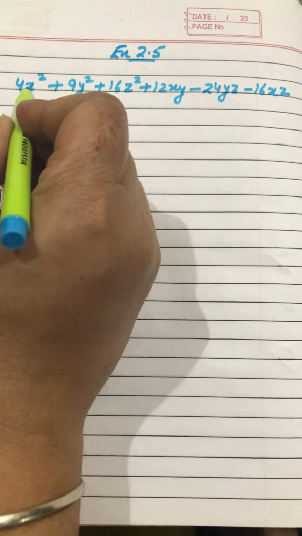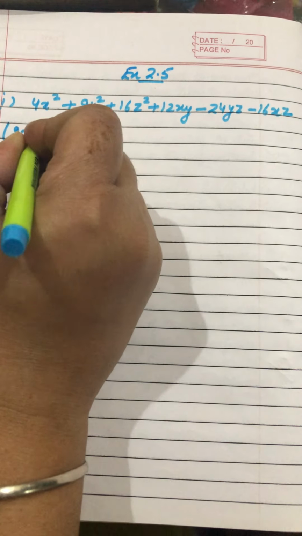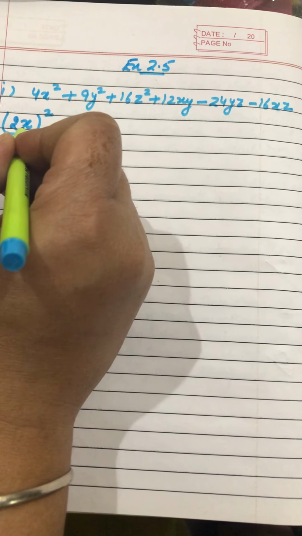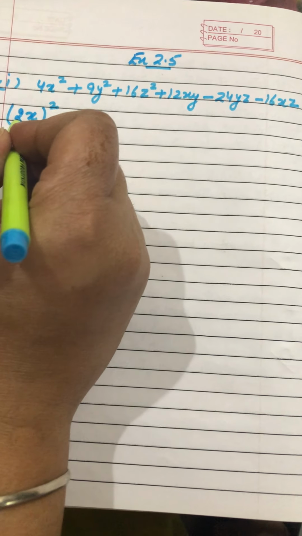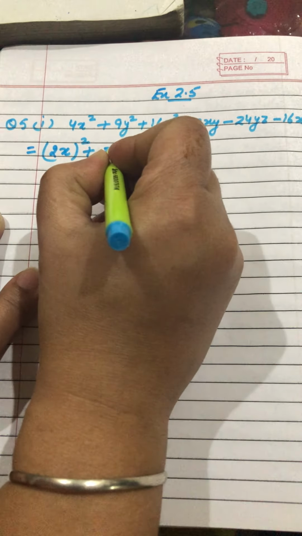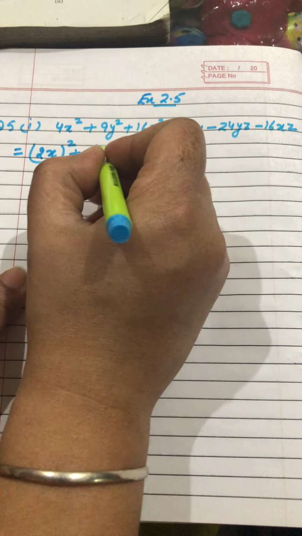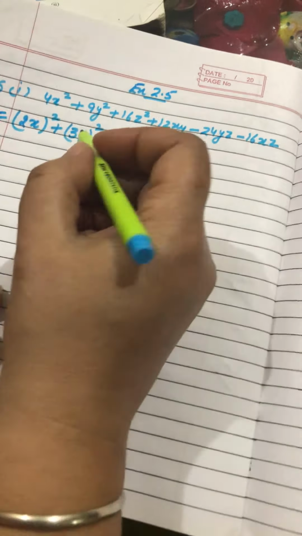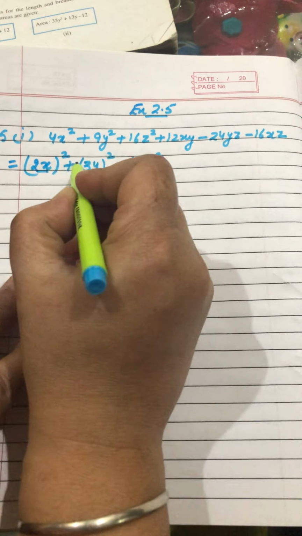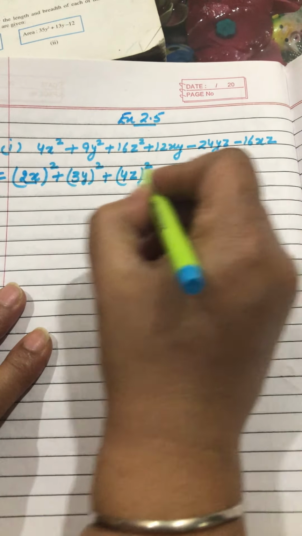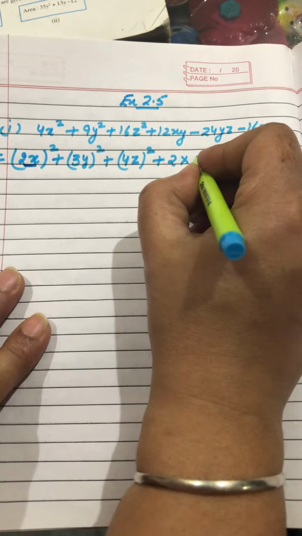As you can see, 4x square can be written as (2x) whole square because 4 is a perfect square, it is the square of 2, and x square is the square of x. So 4x square will be written as (2x) whole square, plus 9 is written as 3 square and y square is written as y whole square. So 9y square will be written as (3y) whole square. 16z square will be written as (4z) whole square. So this is a square plus b square plus c square plus 2. This is our a. This base is a.